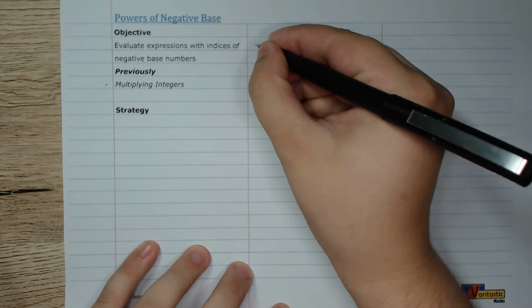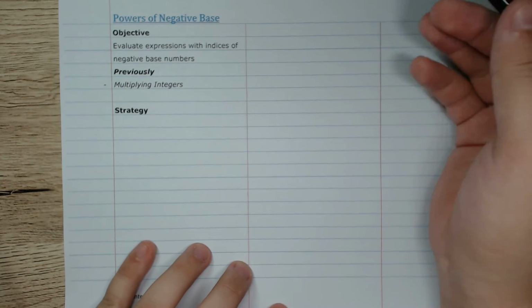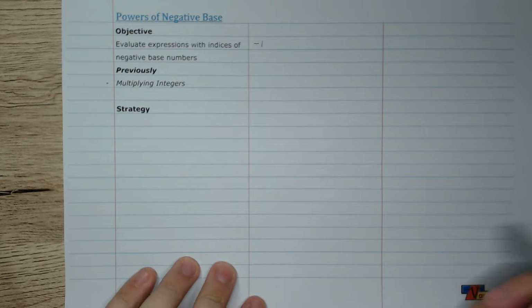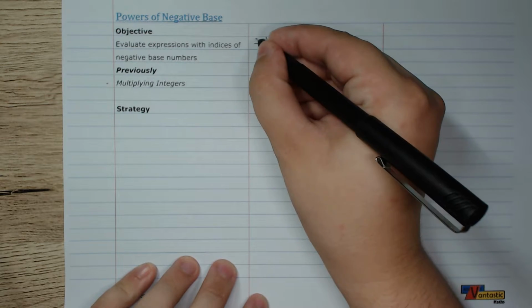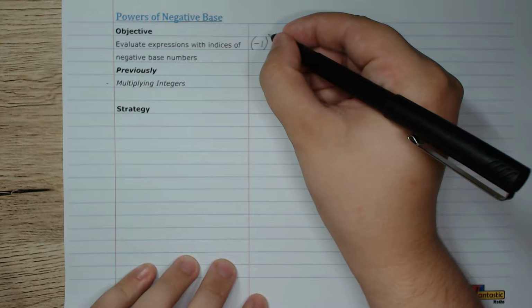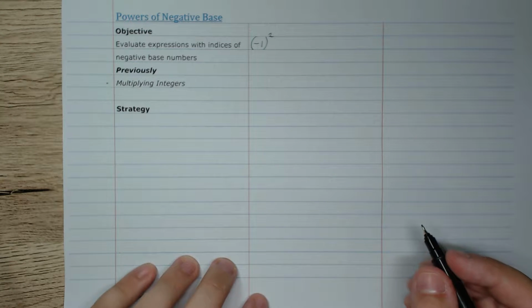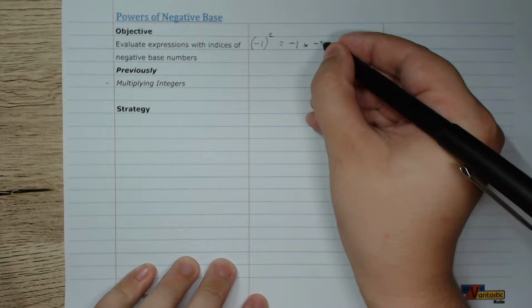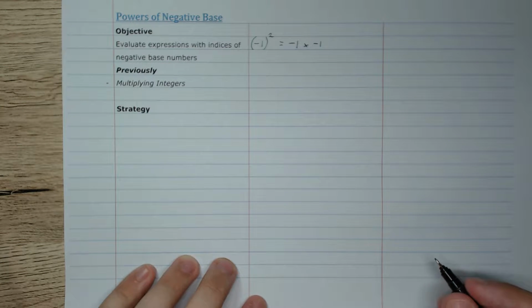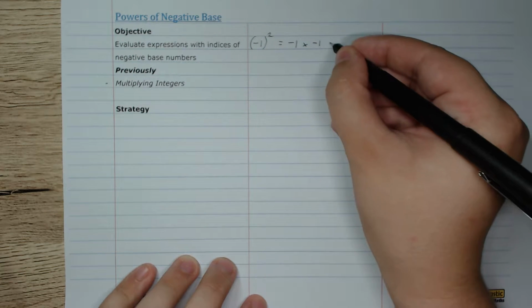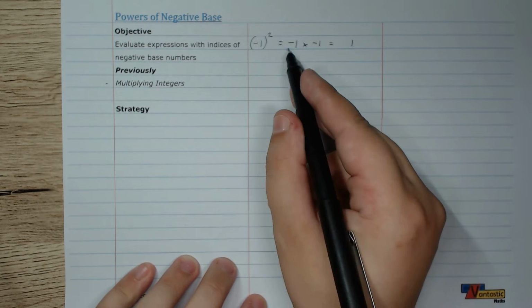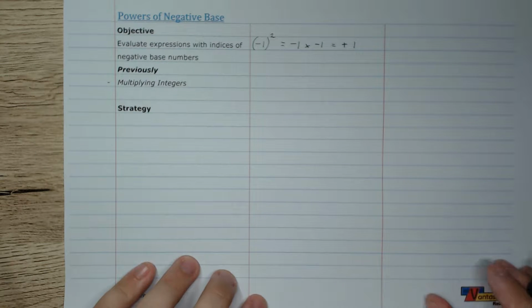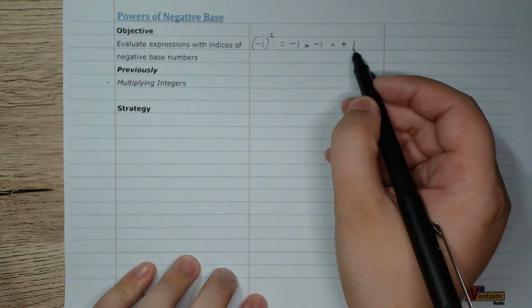So let's start with the simplest negative number we know, negative 1, because 1 is easy to multiply. Let's say we do this to the power of 2. That means that we have negative 1 times negative 1. 1 times 1 is 1, and a negative times a negative is positive. So negative 1 squared is a positive number.